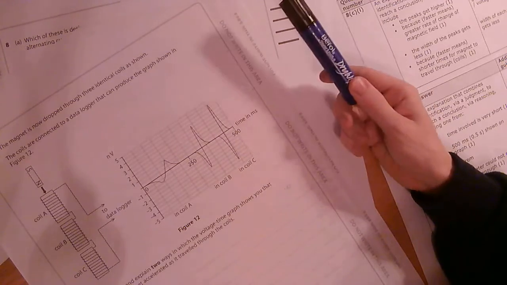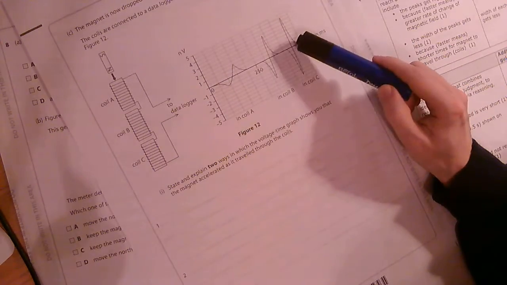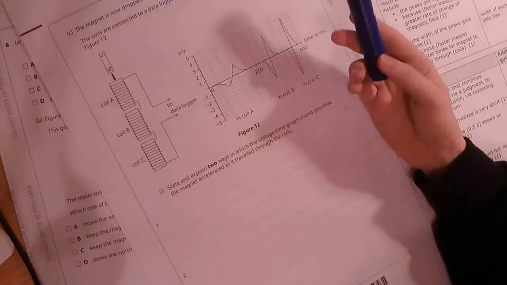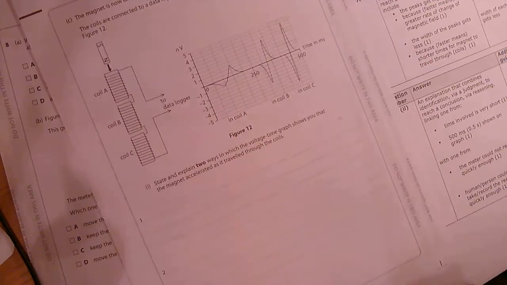So you could say the meter isn't going to respond quickly enough, because your meter essentially, if you want to get this sort of graph, it needs to go negative, then positive, negative, then positive, negative, then positive. It's got to do that in the space of half a second. You're not going to be able to read that. And also, the meter may simply not be able to shake that quickly. So you could say the time involved is very short, or it's only 500 milliseconds for the whole thing. And then you link that with either the meter can't respond quickly enough, or a human or a person could not take or record the readings quickly enough.